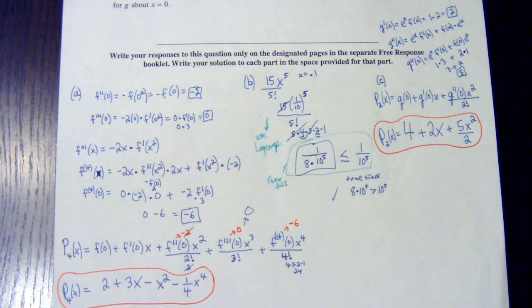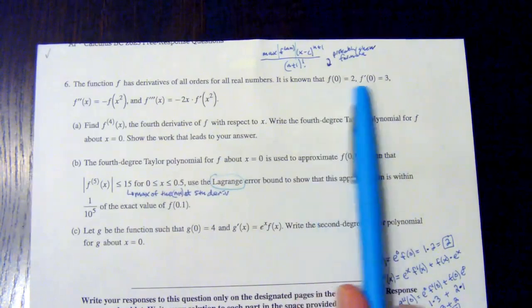We have this nice Taylor polynomial problem with a Lagrange error bound, so it's possible we could do this. It's really not all that bad. I'll try to explain it so it makes sense in your head. In the first part, you're supposed to find a fourth degree Taylor polynomial. It gives us all this nice information.